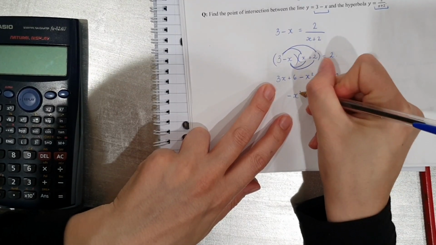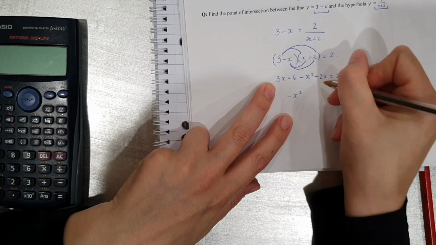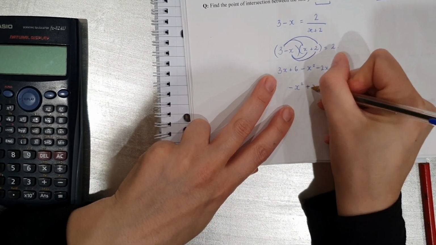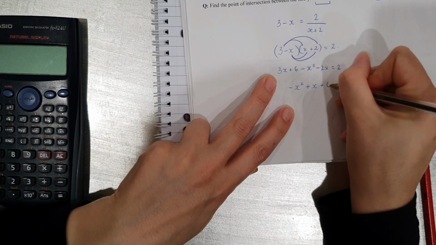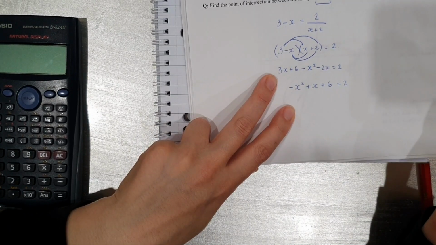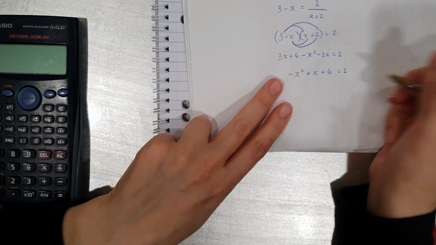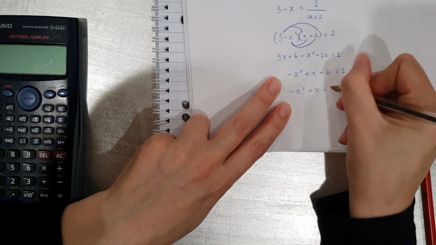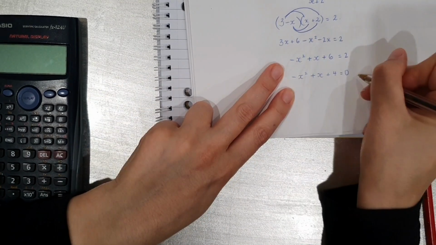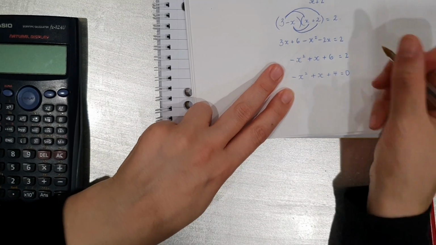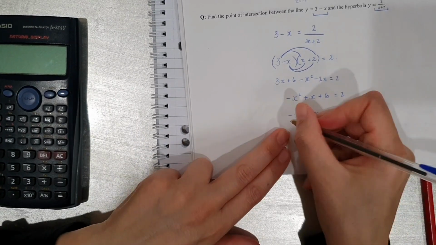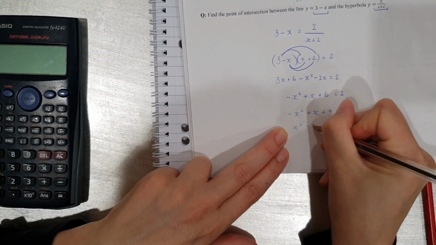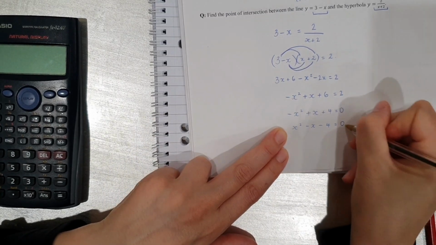First of all, -x squared, 3x minus 2x is an x, so positive x plus 6 equals 2. I'm actually going to move the 2 to the other side. -x squared plus x plus 4 equals 0. And now divide through by -1. So dividing through by -1, we get x squared minus x minus 4 equals 0.